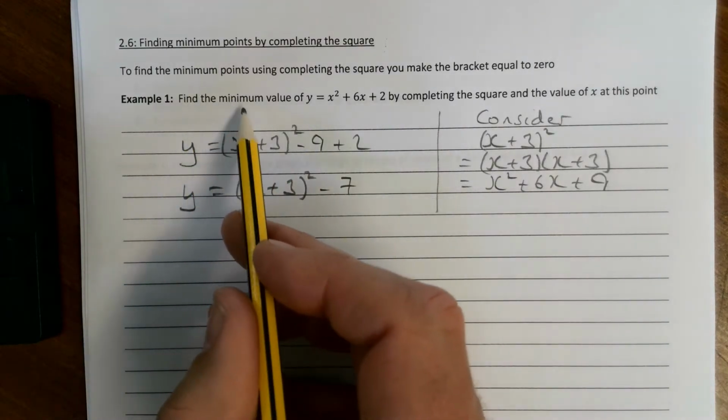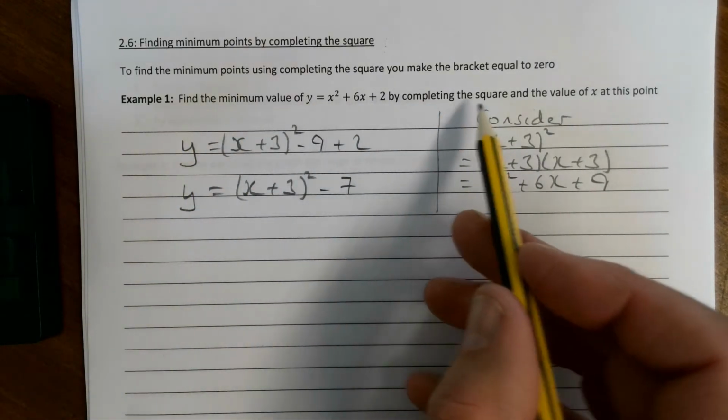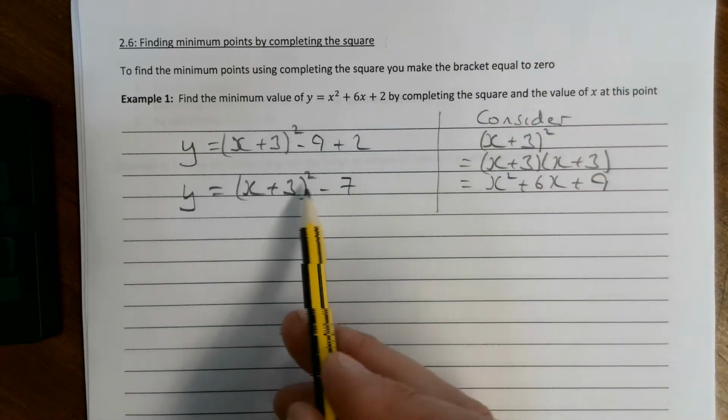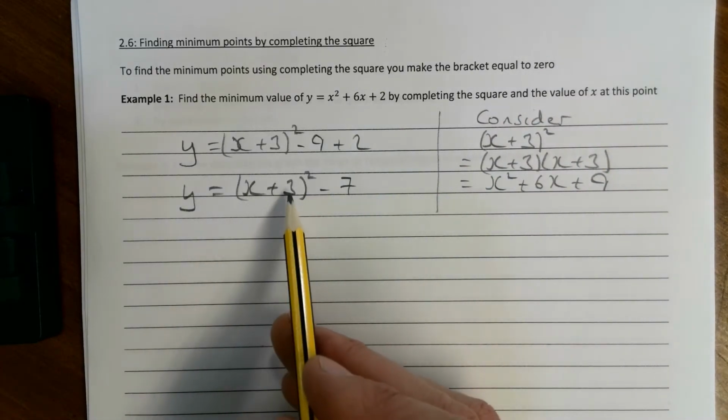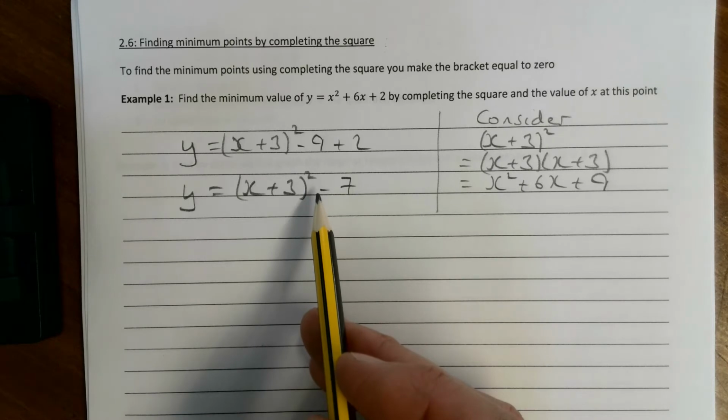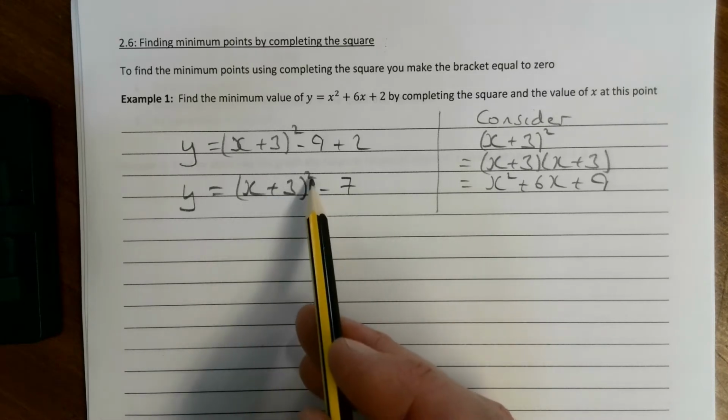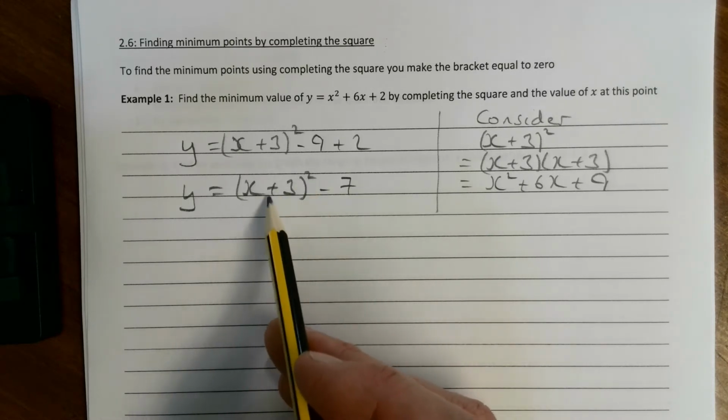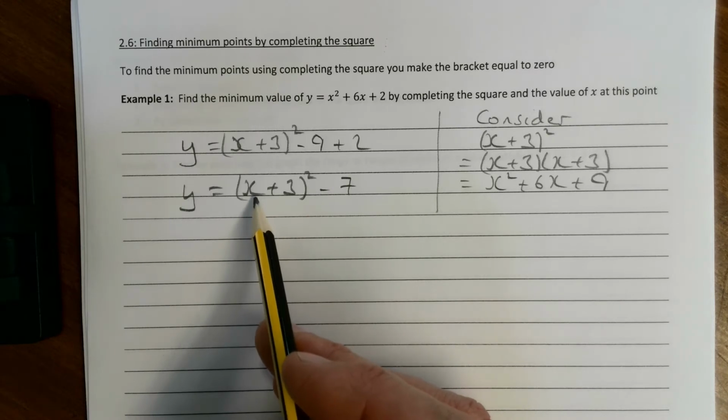So it says find the minimum value of this by completing the square, and the value of x at this point. So we want to try to find the minimum value. Put in any number you want for x. What's the smallest possible number you can get out? Something funny happens here whenever you're squaring it. If you think about it, say we pick a really small number like minus 100.